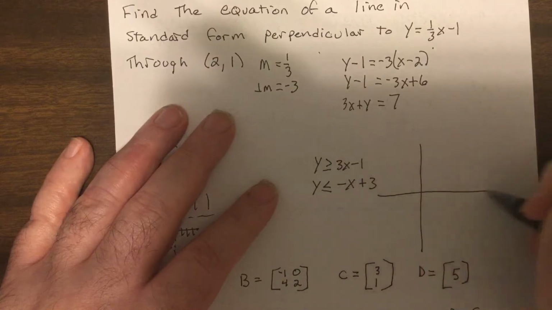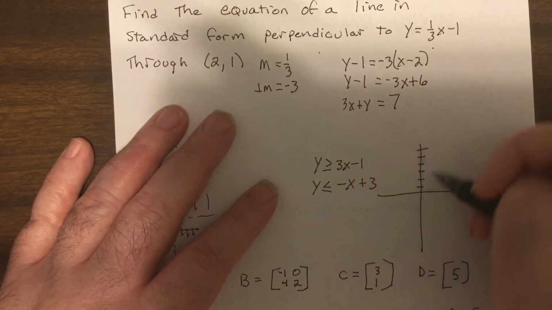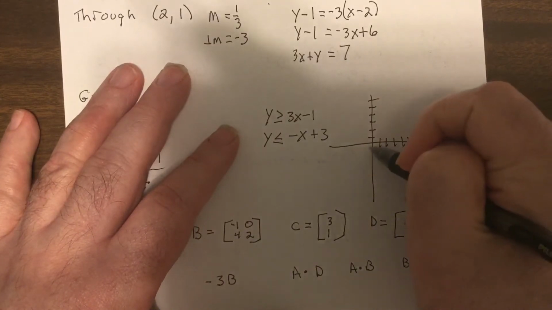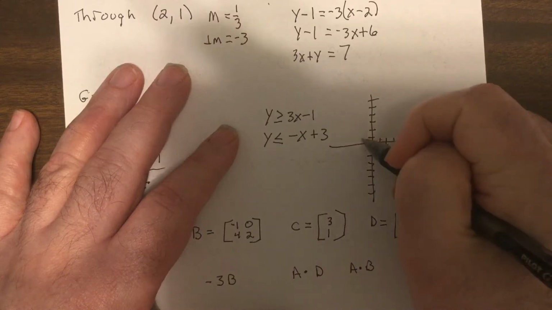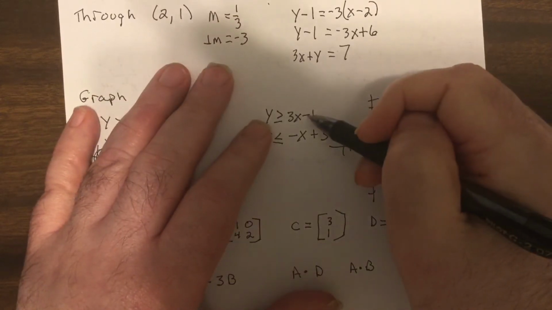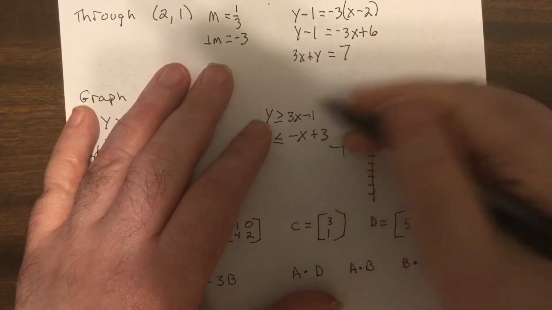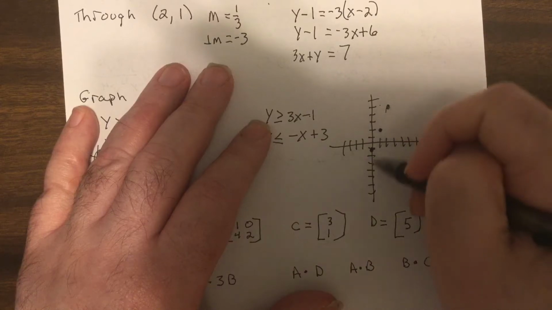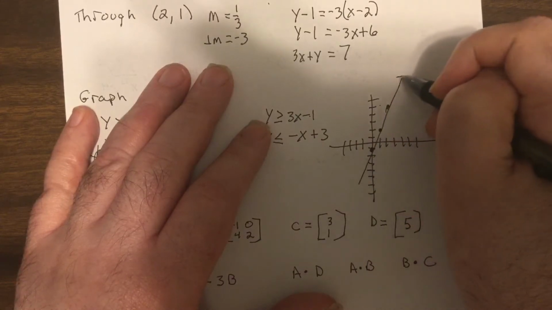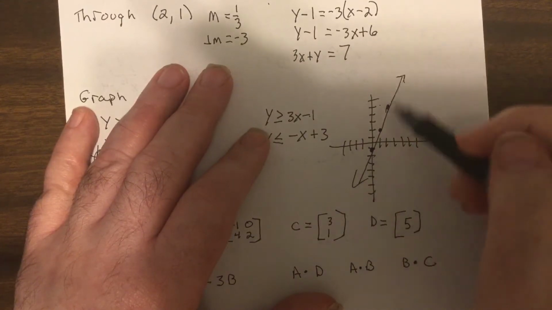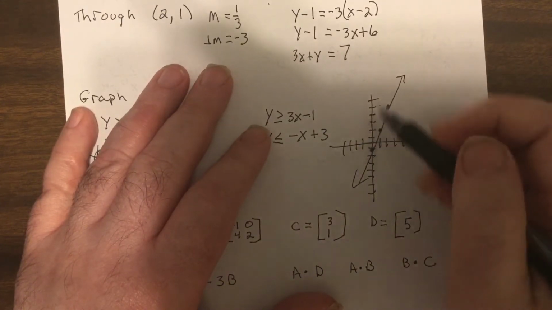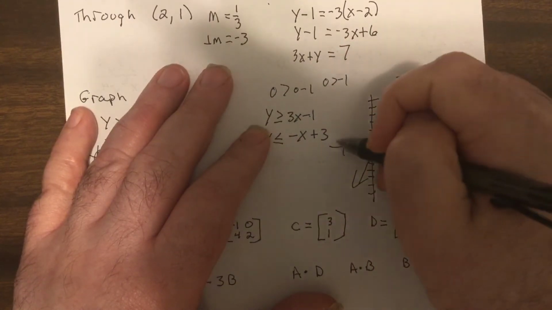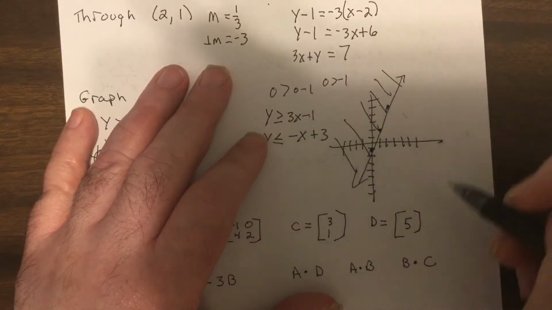This one, I should have already drawn these, but that's the way it goes sometimes. So, the y-intercept's -1, the slope is 3, so up 3 over 1, up 3 over 1, and it's solid. And I'm going to pick the origin since it's not on it. So, is 0 greater than 0 minus 1? Is 0 greater than -1? Yes. So I'd shade this side.